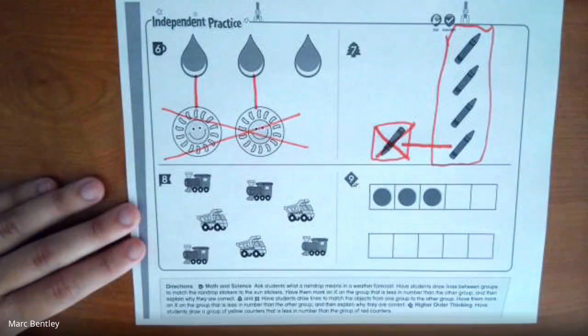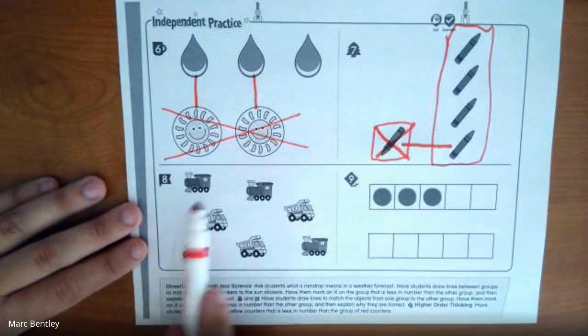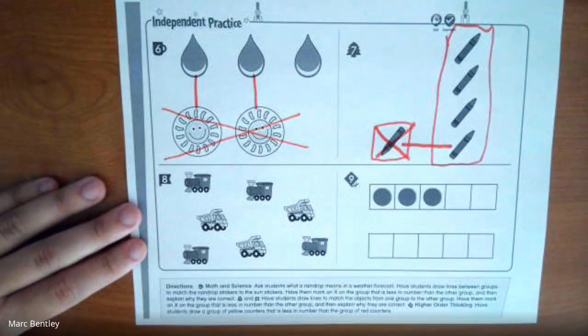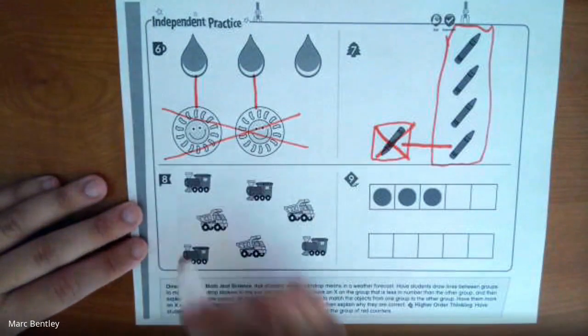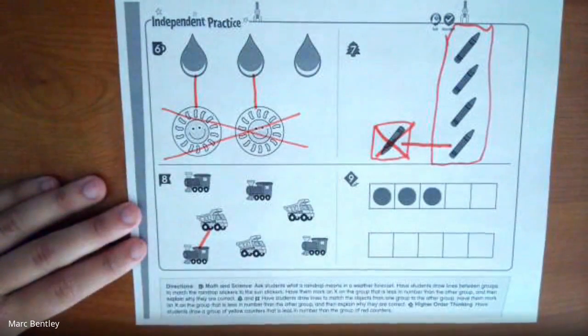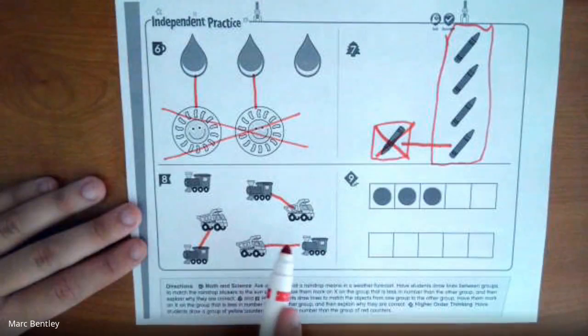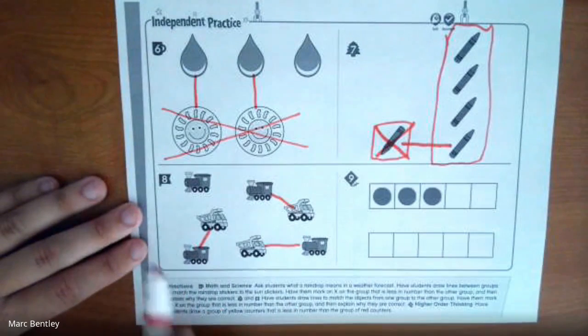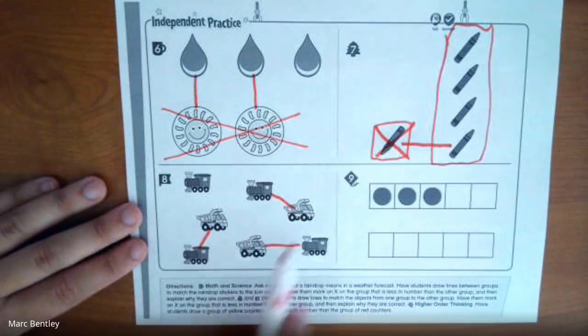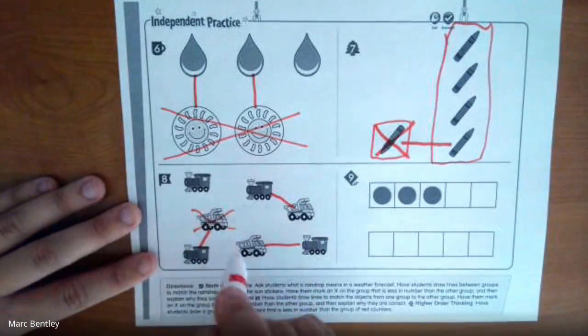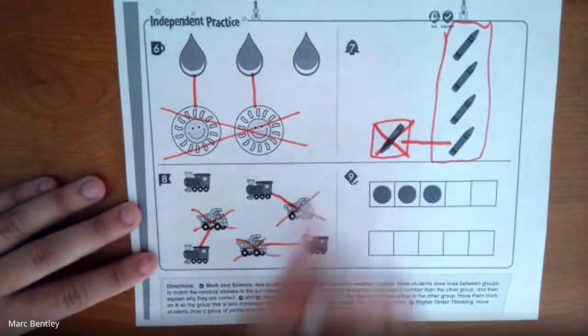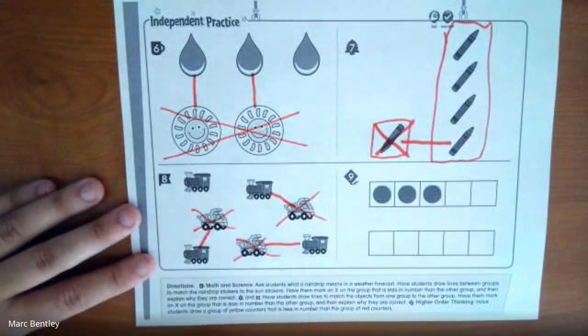Okay, for number 8, we have some trains and we have some dump trucks. So I'm going to draw a line from my train to my dump truck here. I'm going to draw a line here and a line here. So I've matched these ones up, and I can see that I have less dump trucks than I do trains. I'm going to put an X through my dump trucks because there is less of them than there are trains.